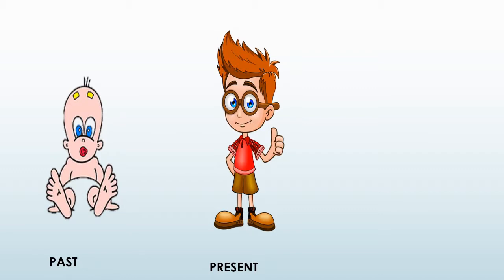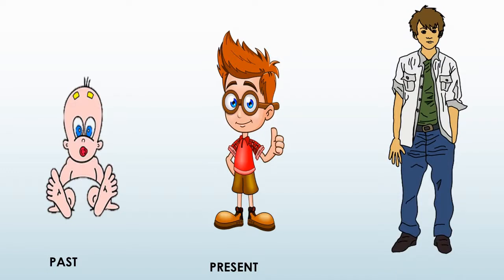Accordingly, after 10 years, in future you will be 20 years old, that is the future. So students, the time from the birth date till the date shows the past time in a person's life. Hence, history is about studying the events that happened in the past.